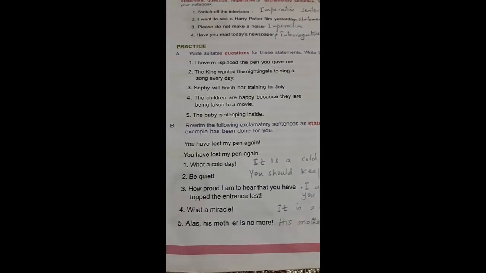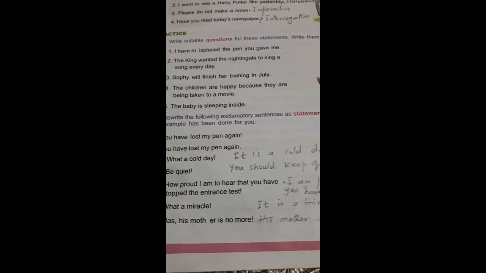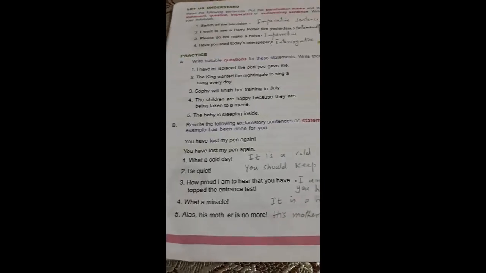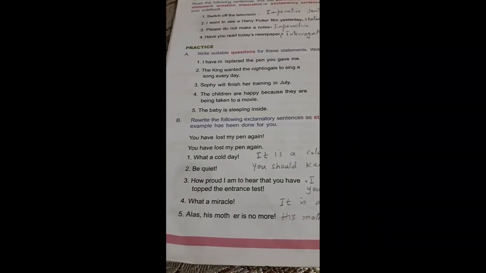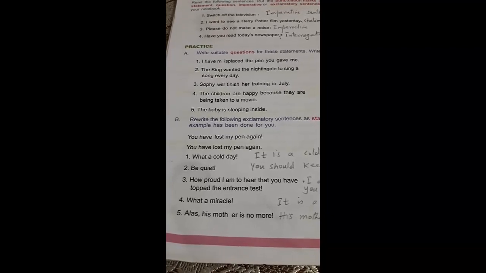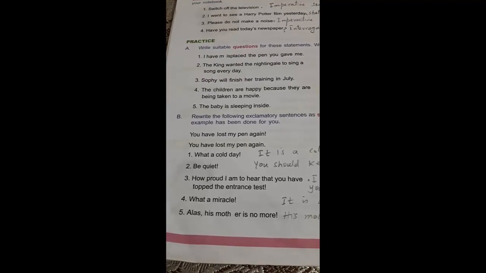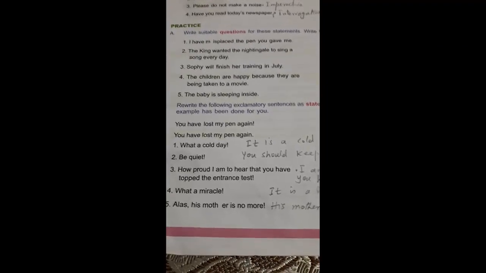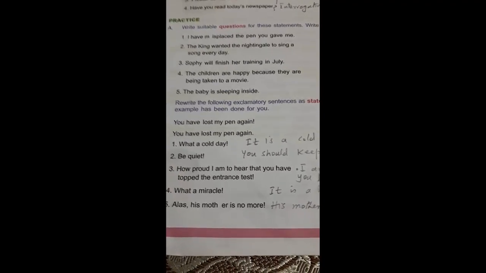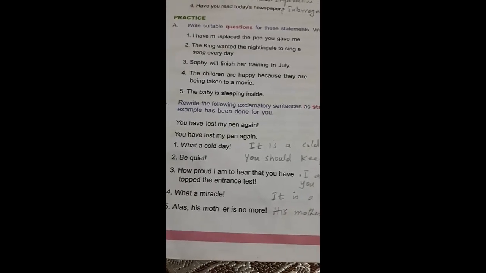Okay. Write the following exclamatory sentences as statements in your notebooks. But we have plenty of space, so we can write these statements over here. The first is done for you. You have lost my pen again. Right? And you have to convert it into a statement sentence. You have just to remove the exclamation mark and the rest of the sentence is the same.